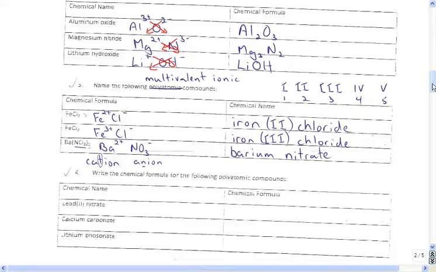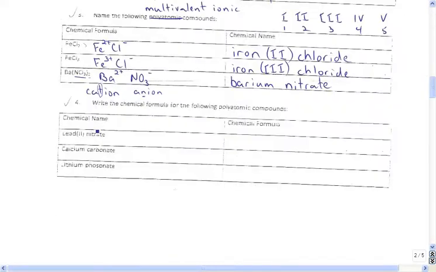Okay, now we're going to undo it. We're going to do it the other way. We've got the chemical names. We want to write the formulas. So now we look at this one here. We've got lead, but it's lead 2. So first we'll get the symbol for lead, which is Pb.